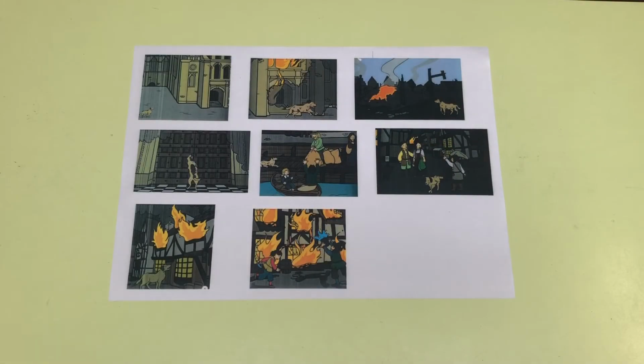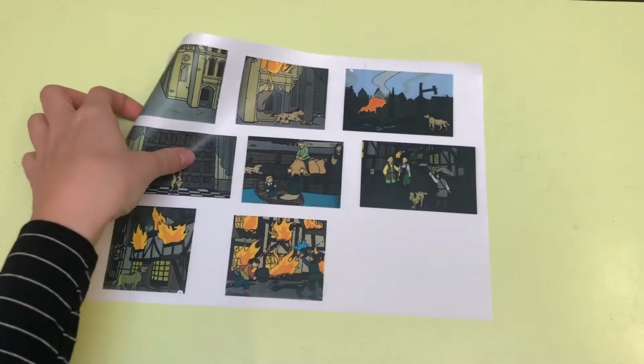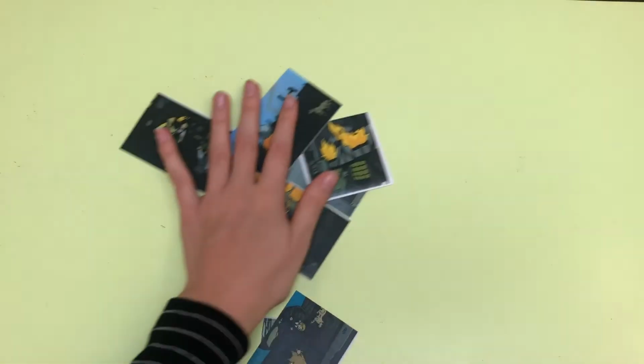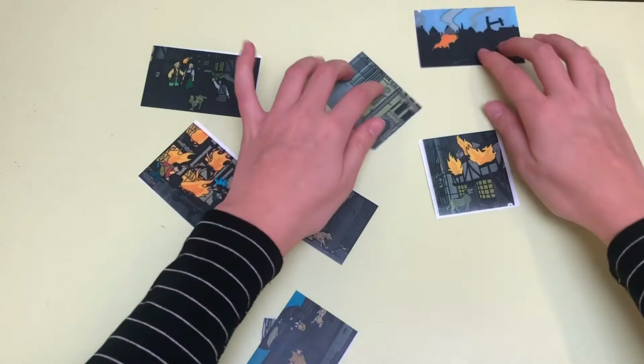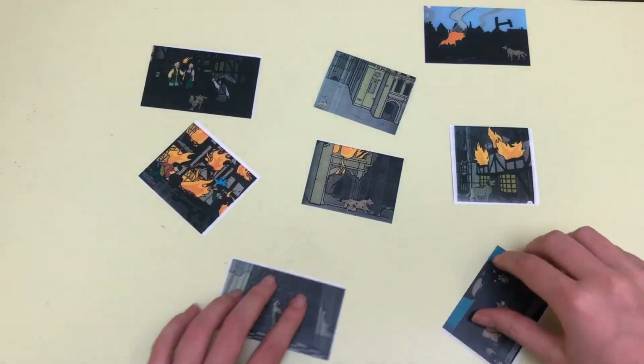So, here are some images from our story, Sammy the Street Dog, and they are all muddled up. And our job is that we need to cut them all out, and we have got to put them back in order. So, once you've cut them out, you should have lots of our images from the story that we are going to look at.